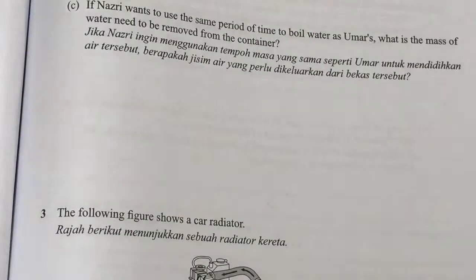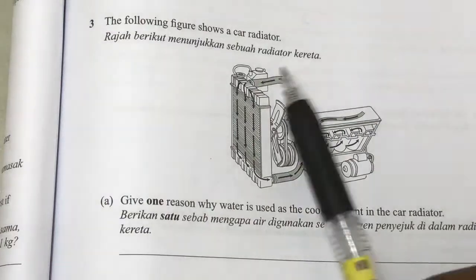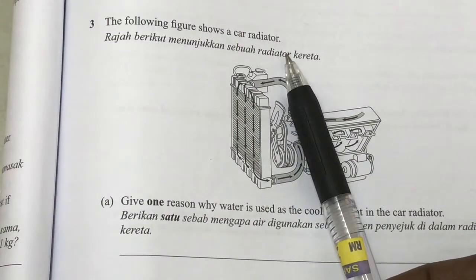Our next question, this is again another very good question regarding the car radiator, which I will do in the next lesson.